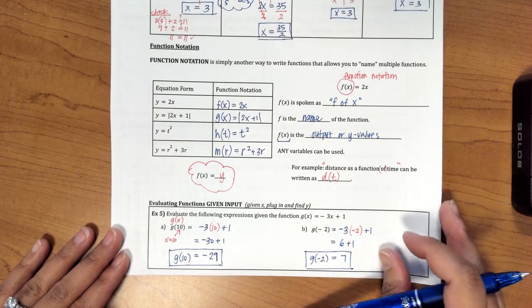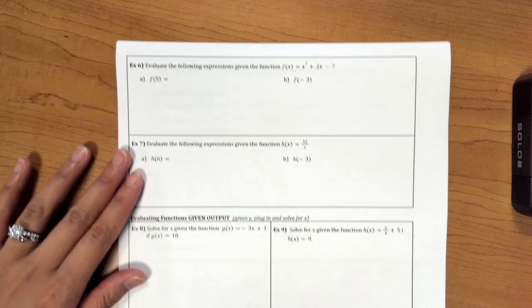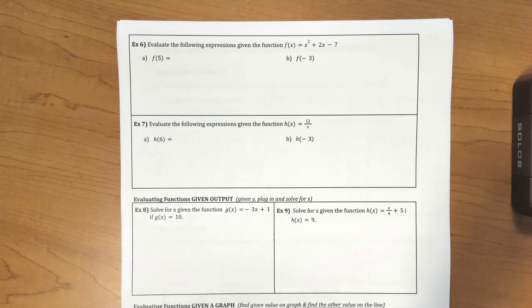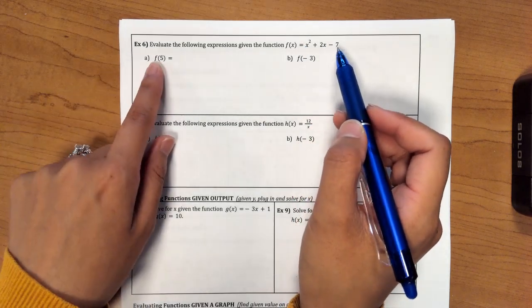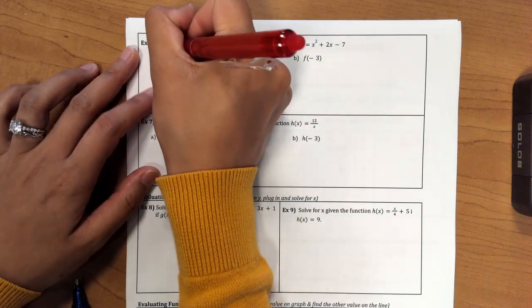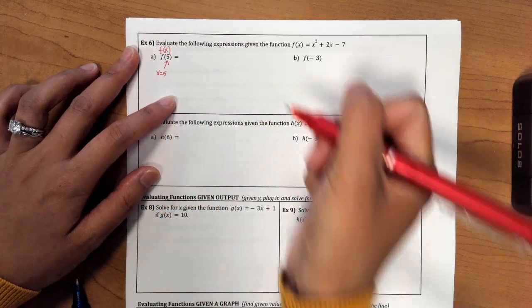Let's keep going. Flip your page over. Example 6 is more of the same. If you read the directions, they're exactly the same, except my function is now a little bit more complex. So I have f of x equals x squared plus 2x minus 7, and now I have f of 5. Well, this used to be f of x, right?